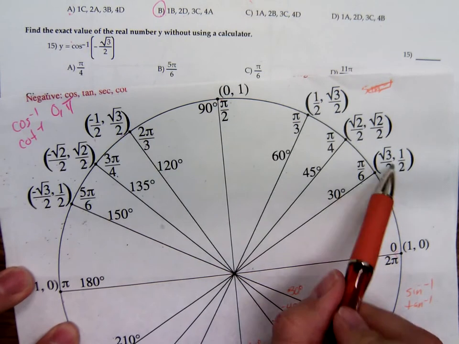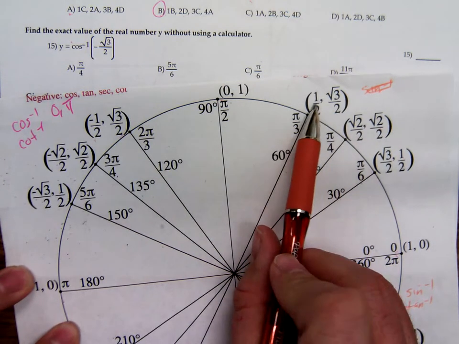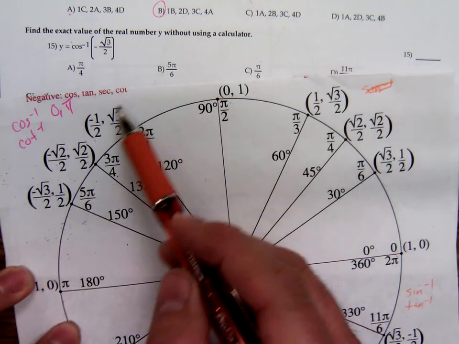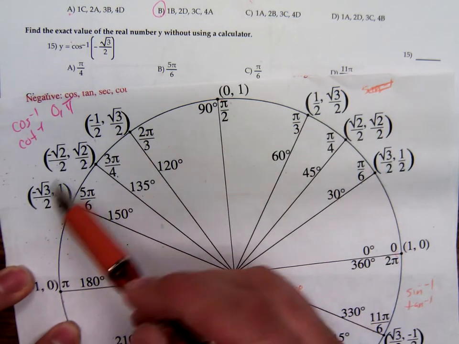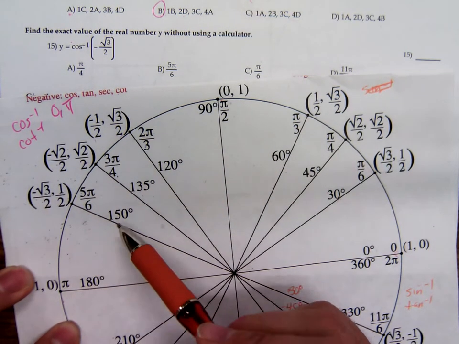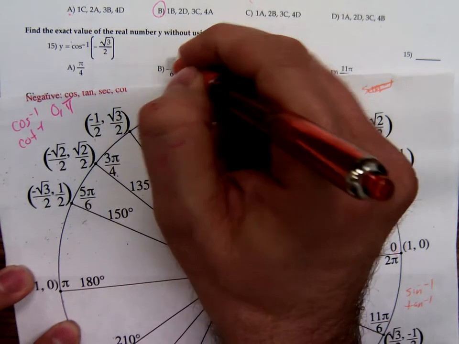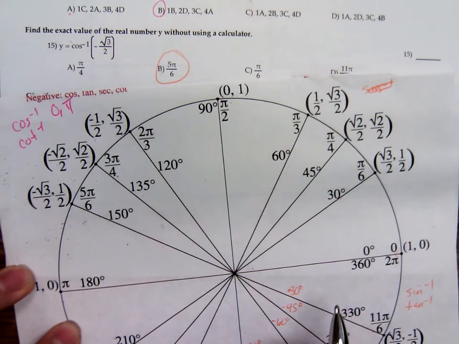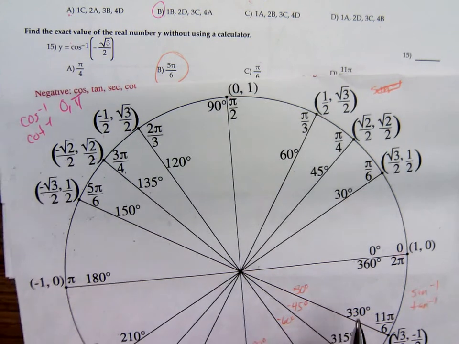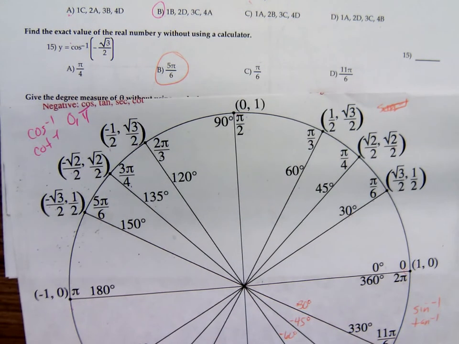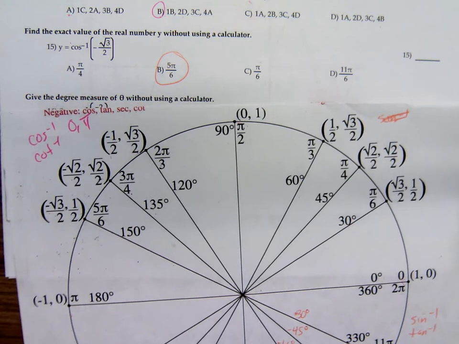Well, nowhere in the first quadrant is cosine negative. So it's going to be over here. Where's cosine negative square root of 3 over 2? At 5 pi over 6. Okay. Any questions there?